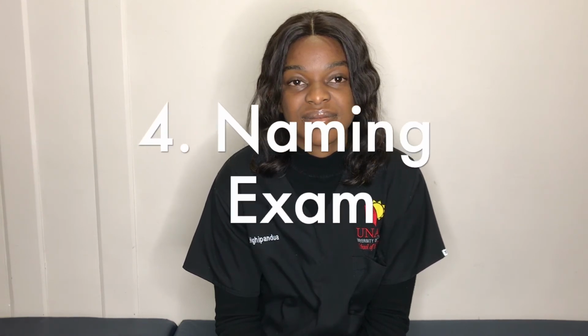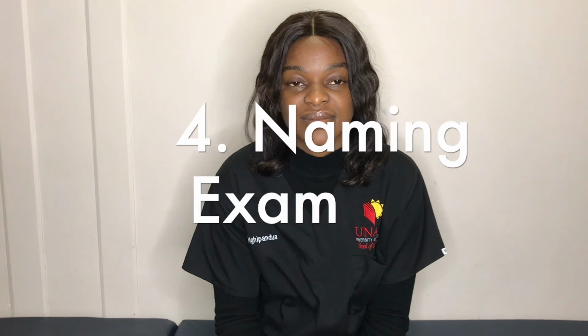Okay, then we move on to naming. You can start with common things. Ma'am, what color is this? Red. What color is this? Pink. What color is this? Yellow. Okay, so we know the patient can name colors. We can move on to body parts. What is this? Ear. Nose. Mouth. And finally, you can ask the patient to name objects around the room.